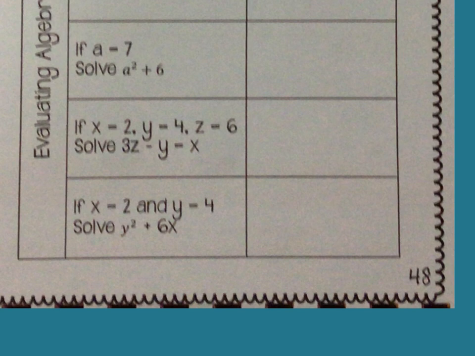So let's do that. We're going to go 3 times z is 6 minus 4 minus 2. Again, we have to follow order of operations. So we're going to do the multiplication first. So 3 times 6 is 18 minus 4 minus 2. Now we're in subtraction and we work it left to right. So 18 minus 4 is 14 minus 2. And then we have 14 minus 2, which is 12.